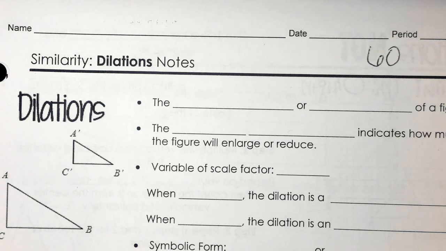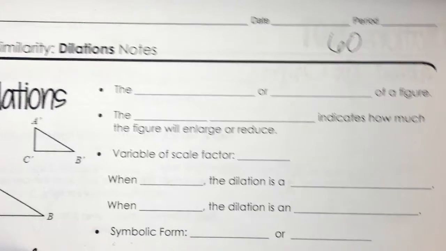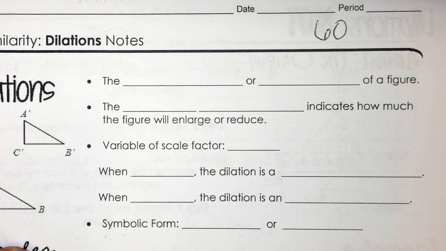We're doing it in this unit with similarity because it goes with similarity. When you dilate a figure, you're creating a similar figure. The shape is going to look the same. It's just going to be either smaller or larger than the shape you had before. So that's why we do this transformation in this unit. This is the only transformation that doesn't keep figures congruent. They're just similar. Alright, so that's my quick intro.